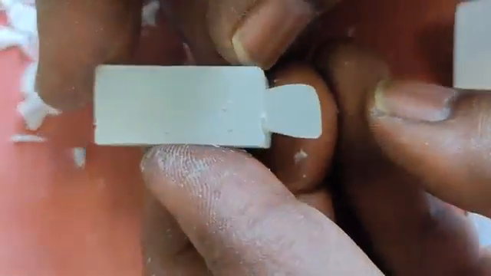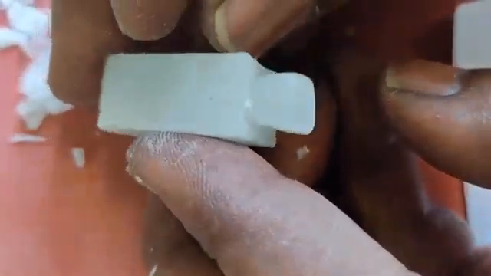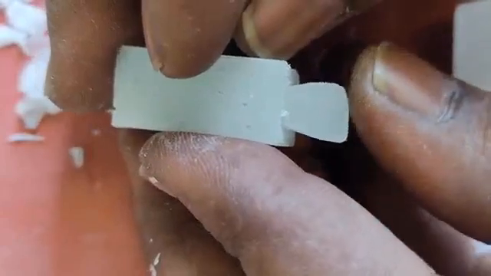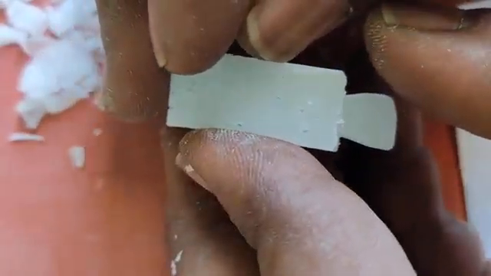Okay, now it is fine. Can you see that? So that is the inclinations we give on the incisal edge, mesial surface, and the convexity on the distal surfaces.